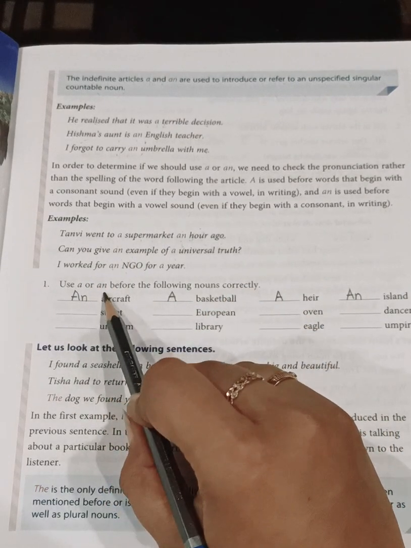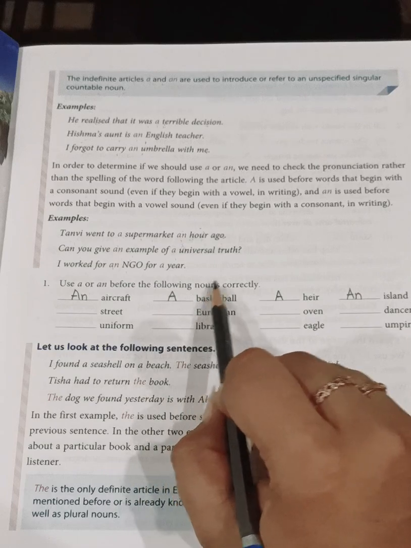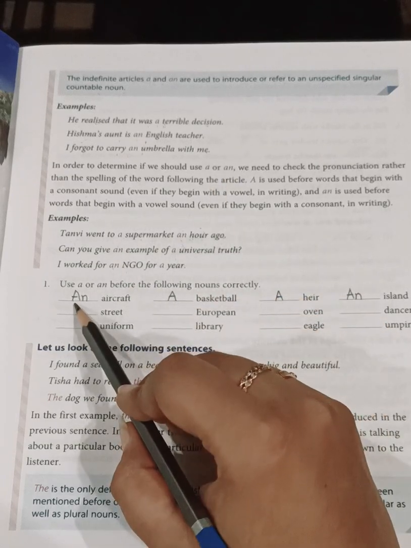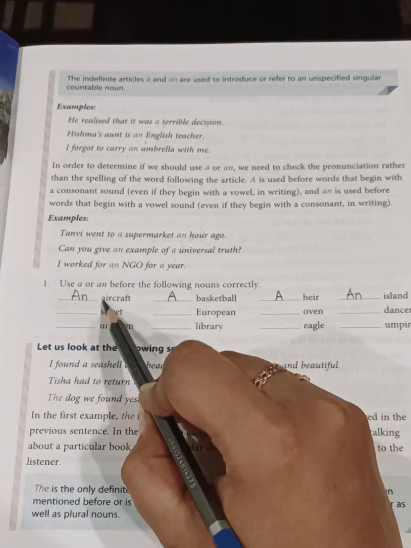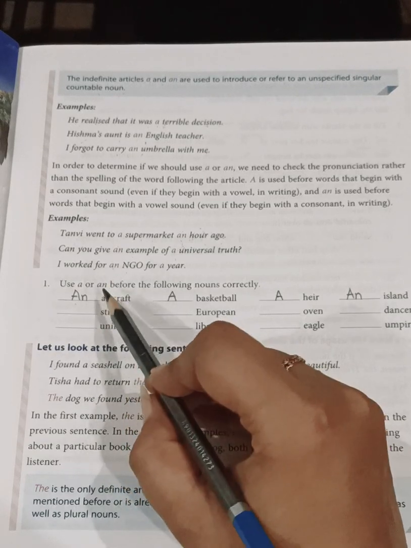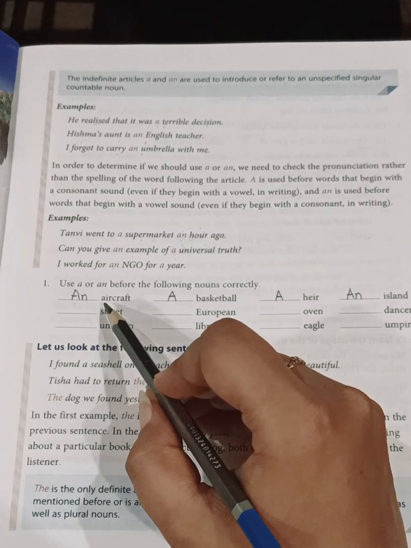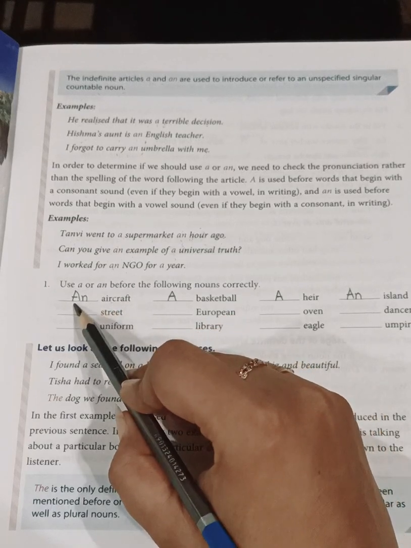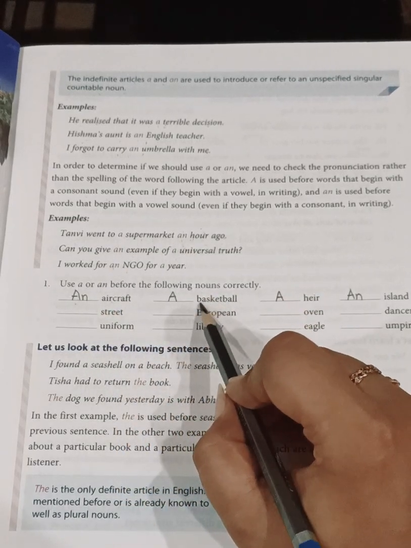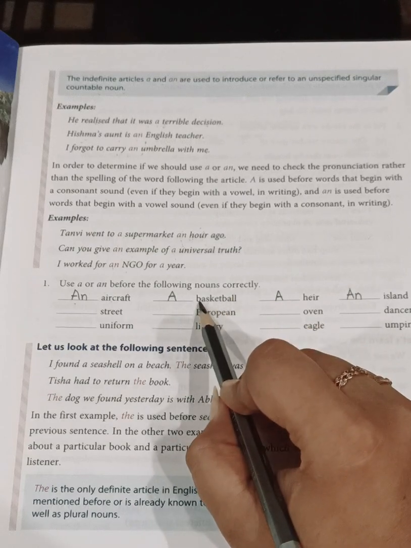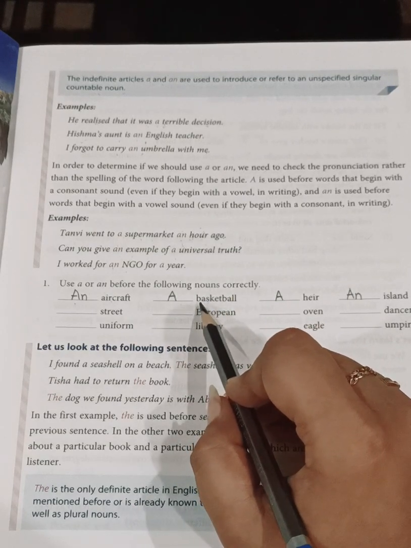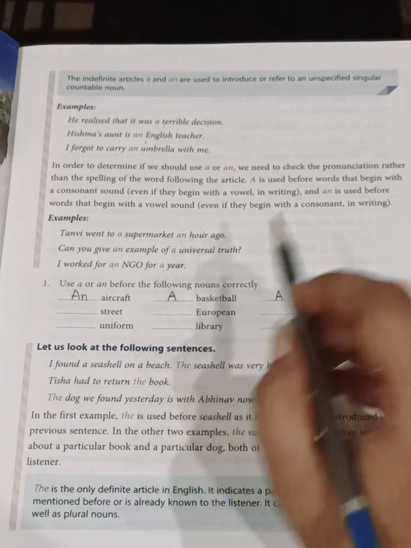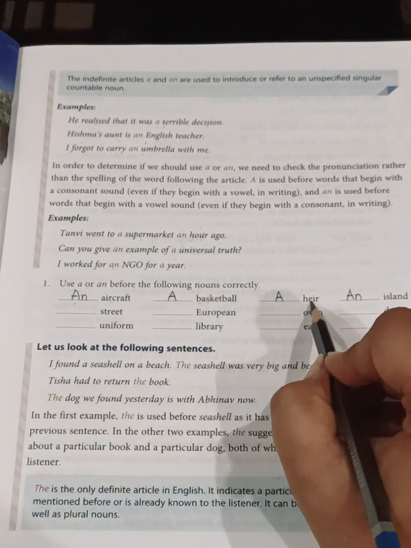Use a or an before the following nouns correctly. Number 1. Blank aircraft. Now, aircraft, it starts with A. Also, the sound is A. So, an aircraft. A basketball. Here we are given a consonant and it also gives a consonant sound. So, a basketball. A hair.